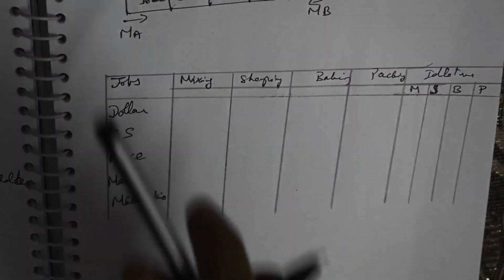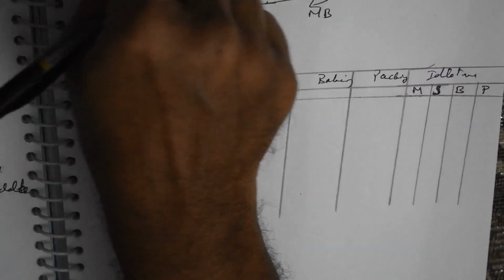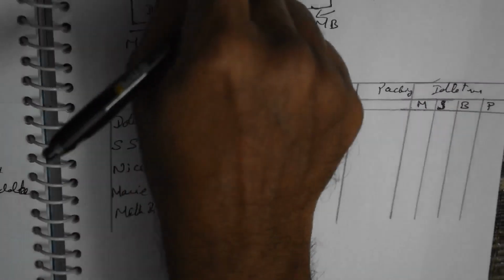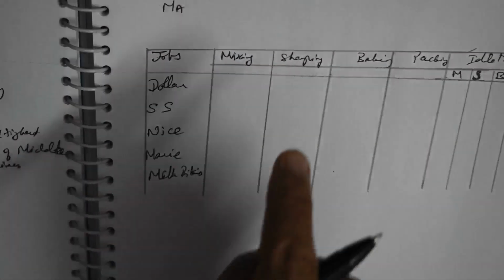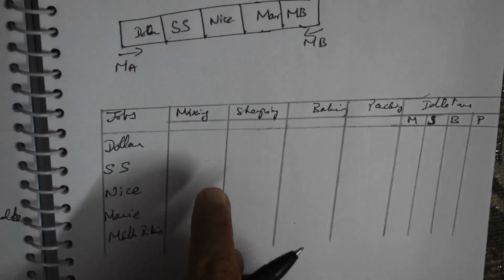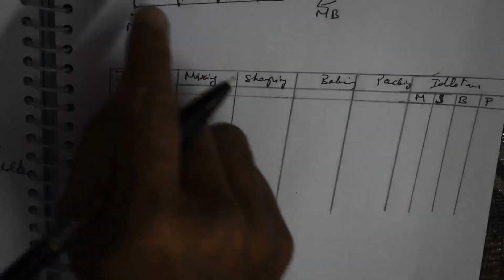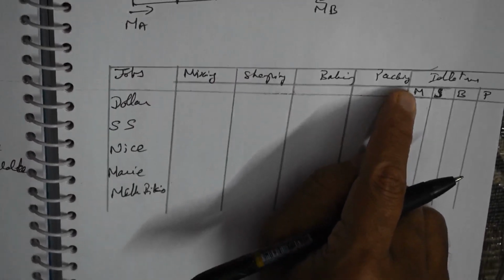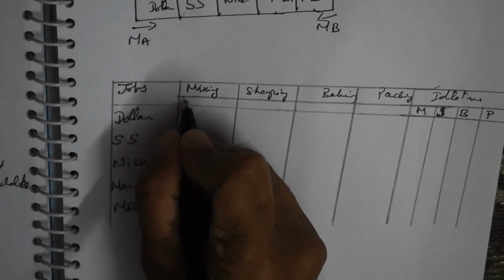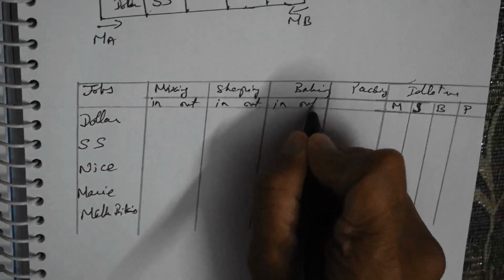You might think why I am drawing for all the four, because there are only two machines, machine A and machine B. Machine A and B is done only to find the job sequence. When you do the scheduling, time scheduling, it should be for the four machines, mixing, shaping, baking, packing. So never do it as machine A and machine B, you are completely wrong. Right? Now in, out, in, out, in, out, in, out.